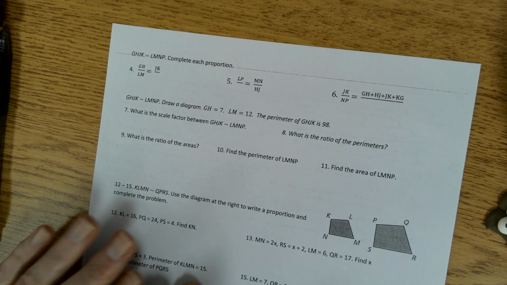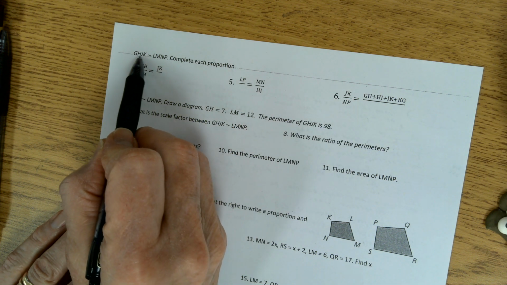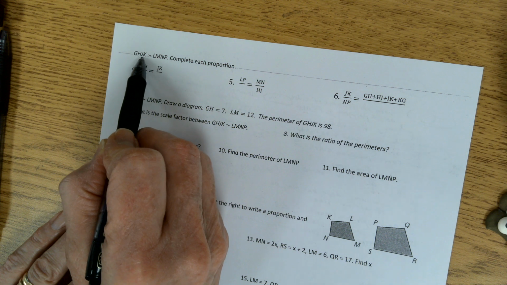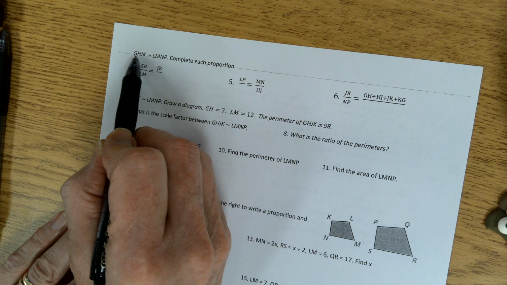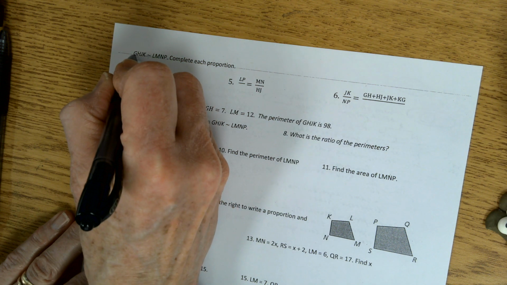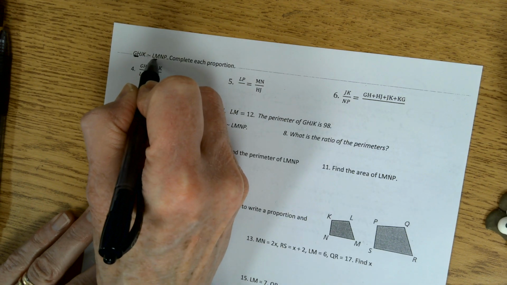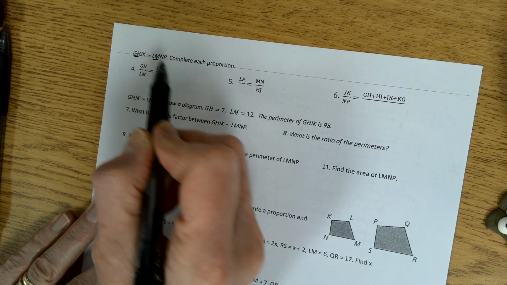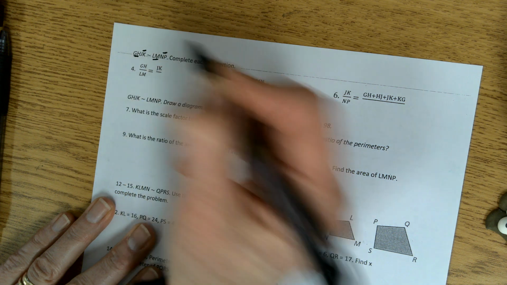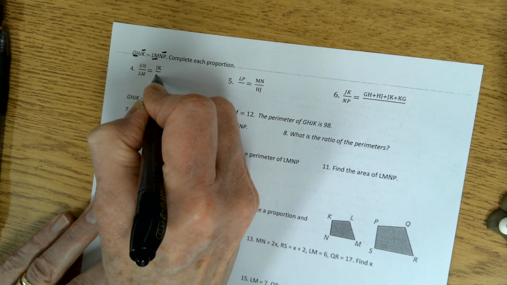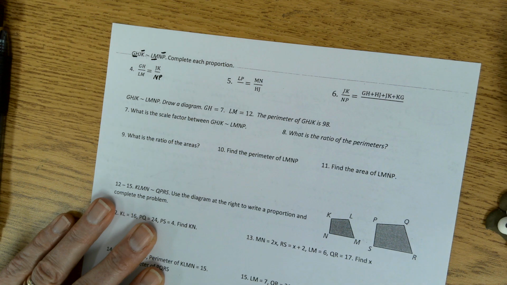let's look at some of these. I'm telling you that this shape, G, H, J, K, whatever that quadrilateral looks like, it is similar to this quadrilateral. So GH, which is the first two letters, is to LM. GH is to LM, as JK, my second two, is to my second two. So that's what you're filling in. So on this, you're looking at patterns. That's all you're doing. Okay?